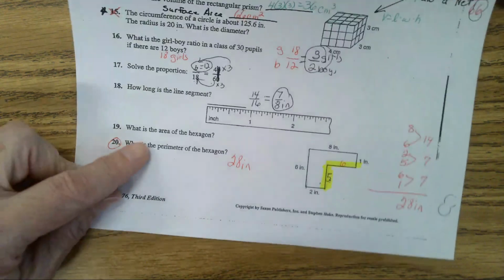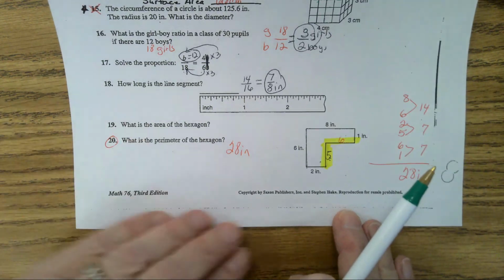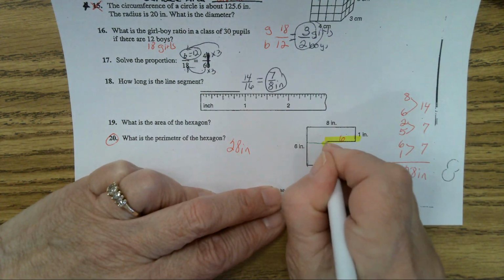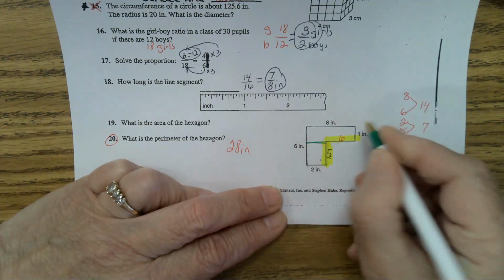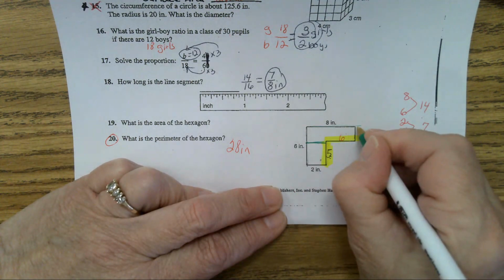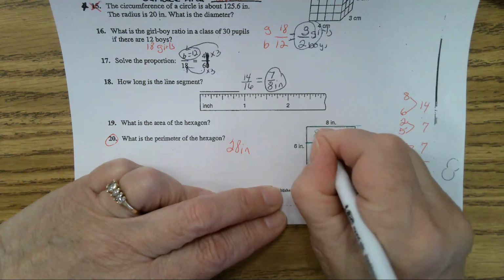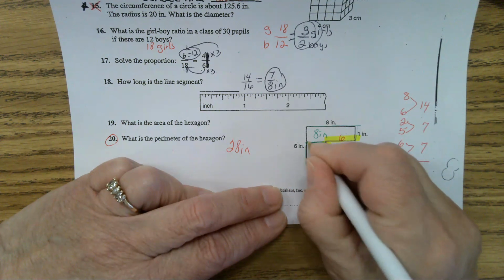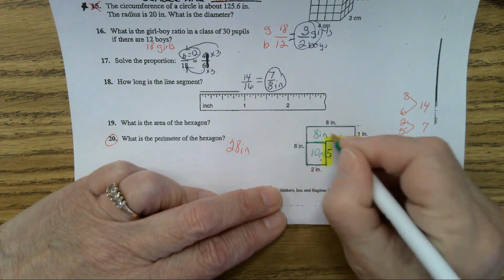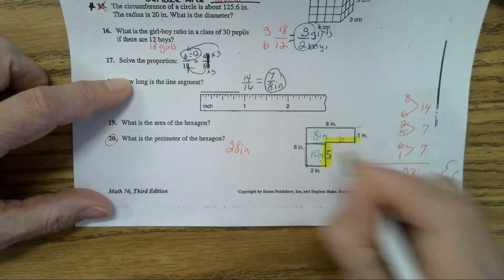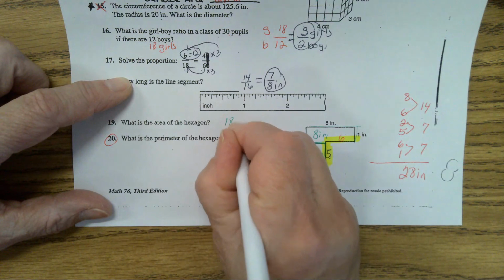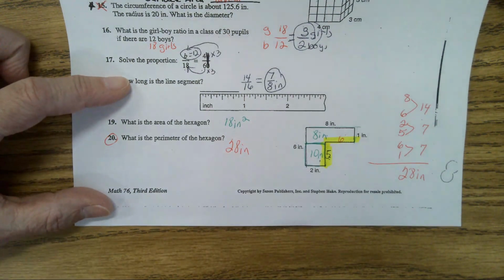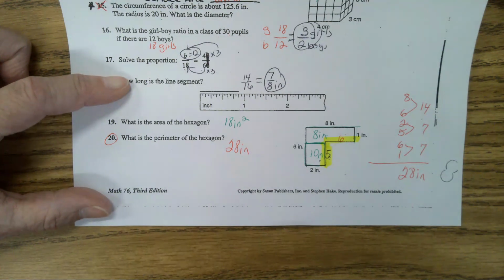Now, for the area, which is what number 19 asks, I'm just going to cut it up into 2 rectangles. The area of this one is 8 times 1, which is 8 inches. And the area of this one is 5 times 2, which is 10 inches. 8 inches plus 10 inches, 18 inches squared. Are there any questions? All right. Nice job, kids.